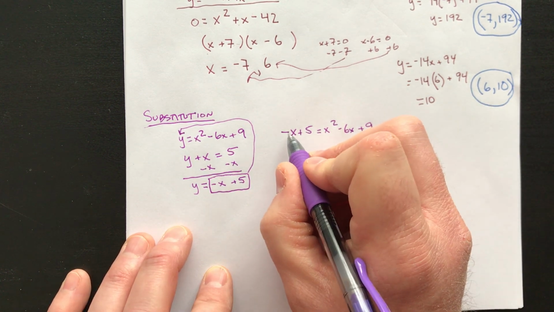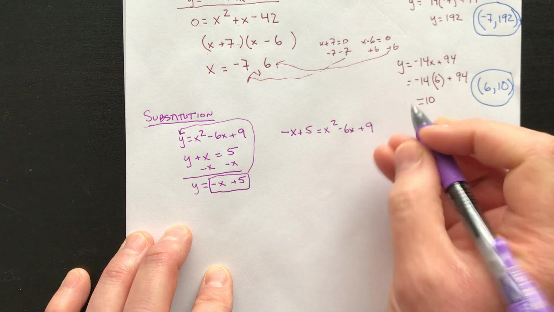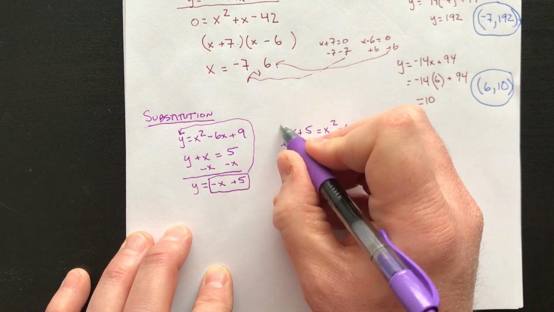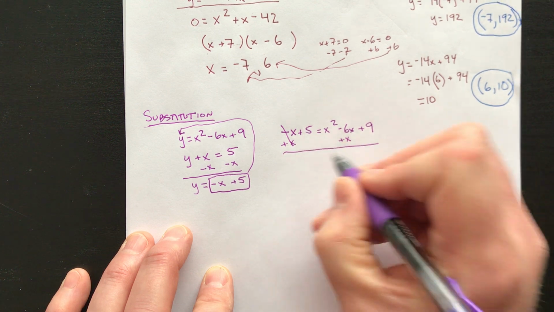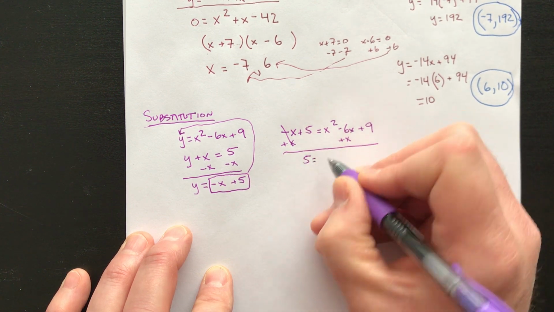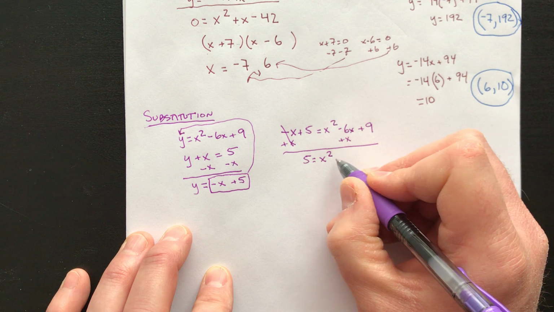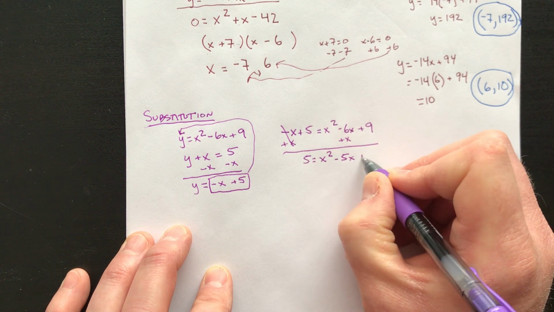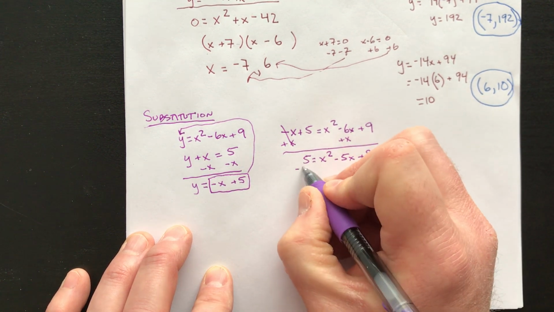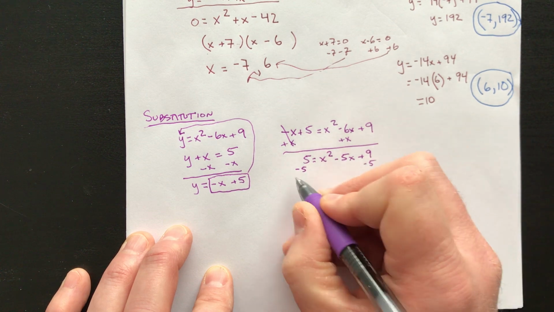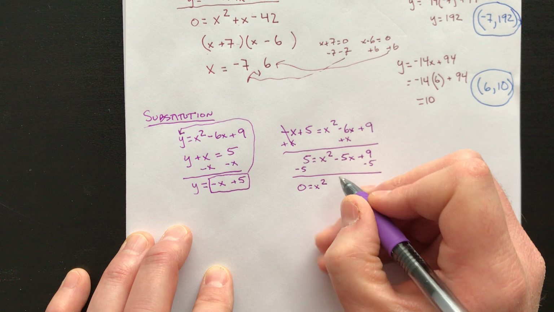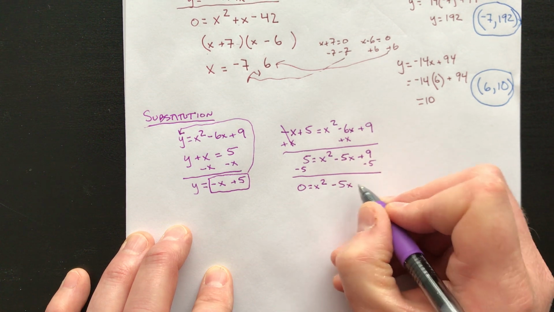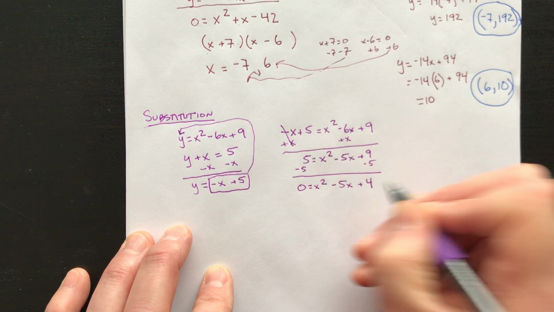So I need to move all of this to the left or to the right hand side. So I add an x, that'll cancel, add an x right here. So now I have 5 is equal to x squared minus 5x plus 9. And I'm going to subtract 5 on both sides. So 0 is equal to x squared minus 5x plus 4.